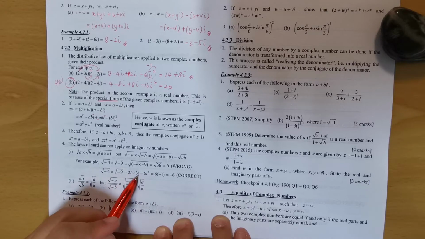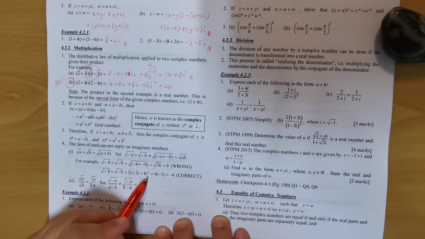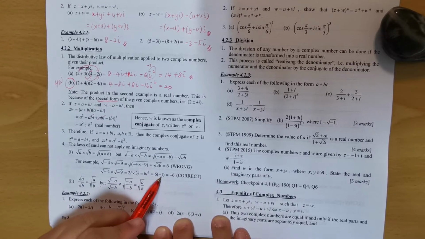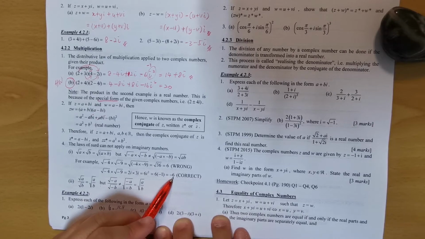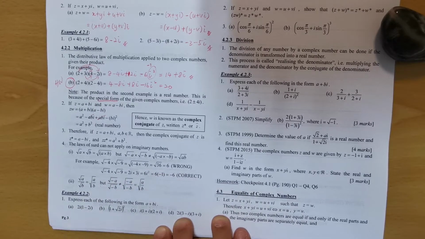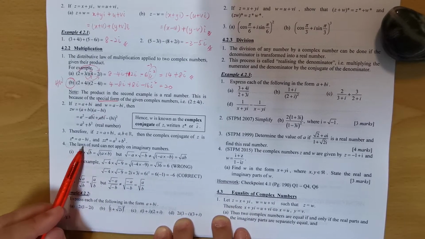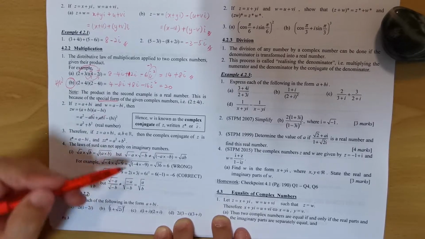So 2i times 3i, 2 times 3 is 6, i times i is i squared. Still remember what is i squared? Yes, i squared is negative 1. So the actual answer is negative 6 and not 6. This is the meaning. The law of surds cannot apply to imaginary numbers.